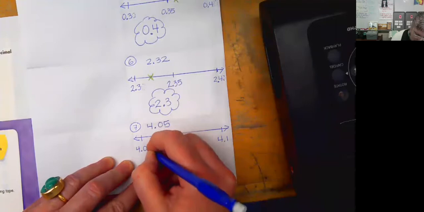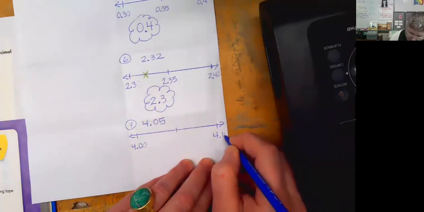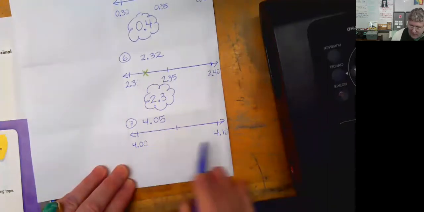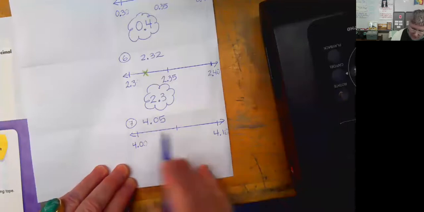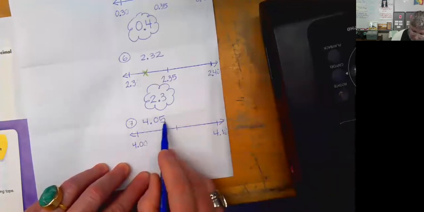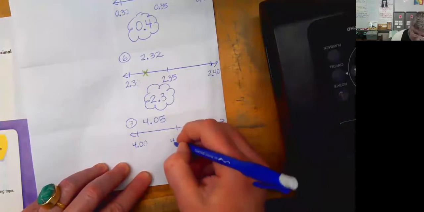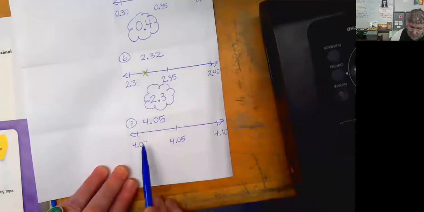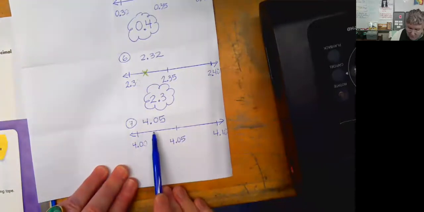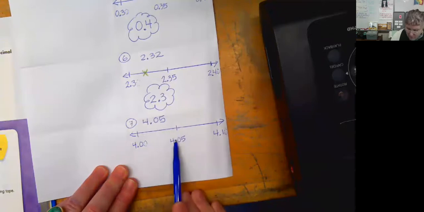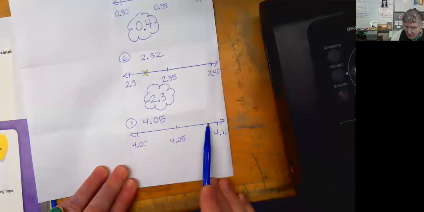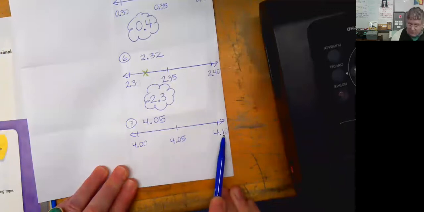And again, you can put the invisible 0 on here. So it becomes from 0 to 10, right? 0 to 10. And this is going to be right in the middle, right? The middle point's going to be 4.05. We would have 4.01, 4.02, 4.03, 4.04, 4.05, 4.06, 4.07, 4.08, 4.09, 4.10, right?